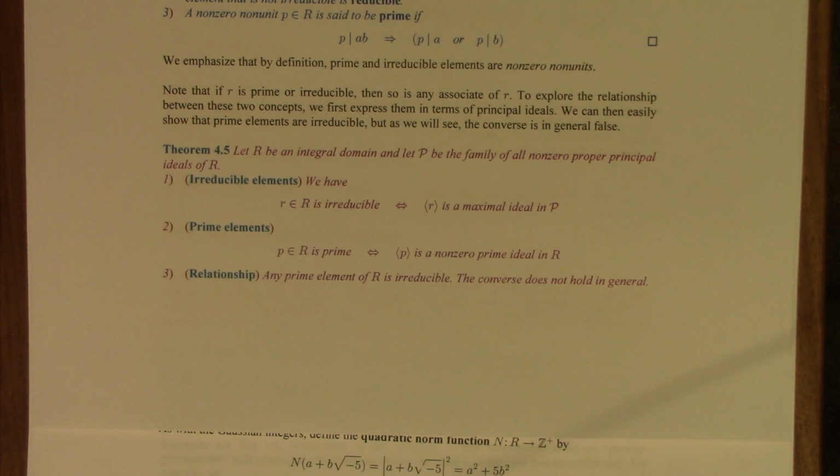To explore the relationship between these two concepts, we can first express them in terms of principal ideals. And subsequently we'll show that prime elements are always irreducible. But the converse is not true. So primeness is a stronger condition than irreducibility.